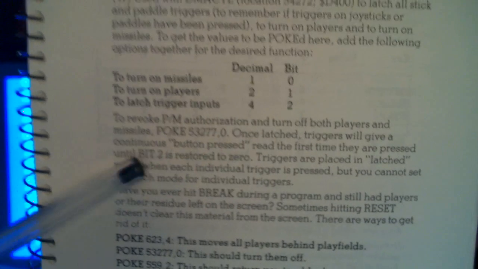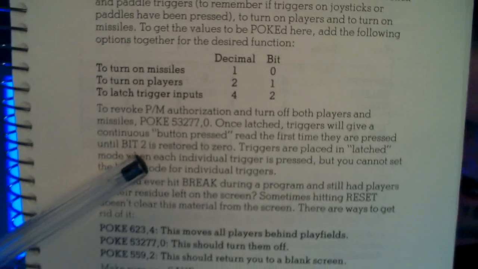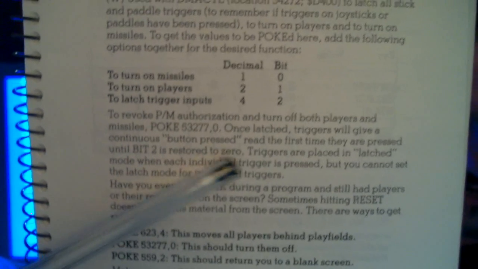Once latched, triggers will give a continuous button press. Read the first 10, they are read. This gets kind of into some other more advanced concepts here. Bit 7 is restored to 0.